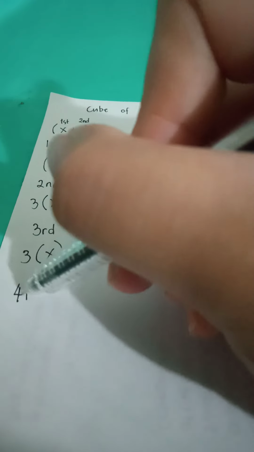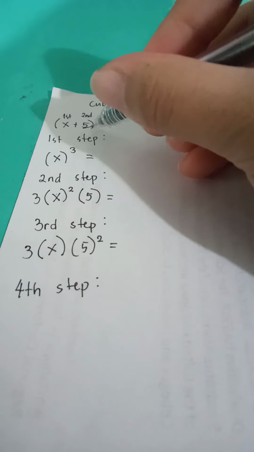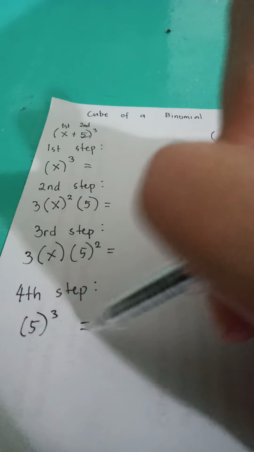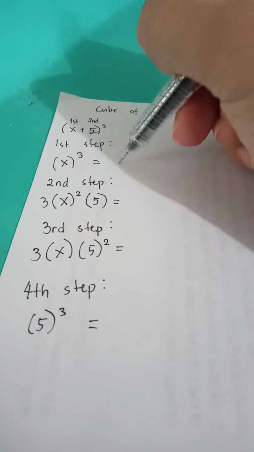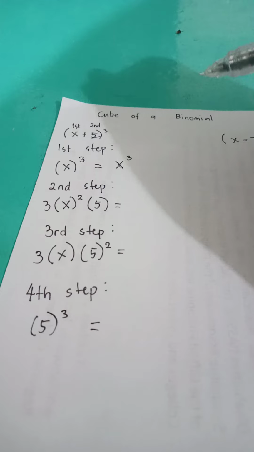Next, our fourth step is to make the second term a cube. So it will become 5 to the power of 3. So let us solve. X to the power of 3 is equivalent to x cubed, or x to the power of 3 still.